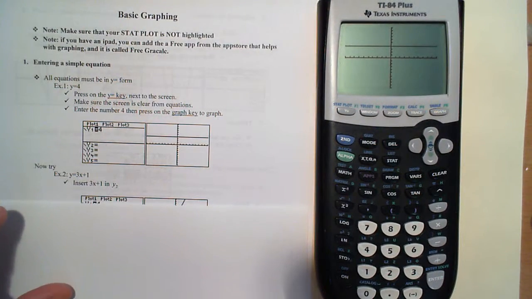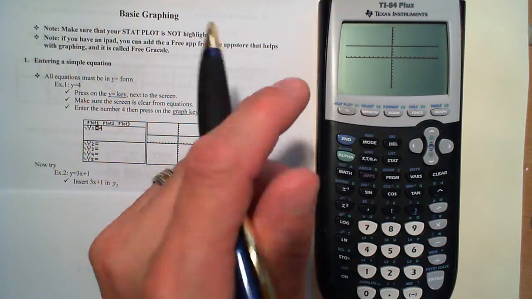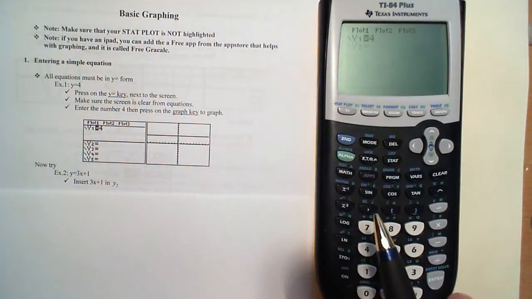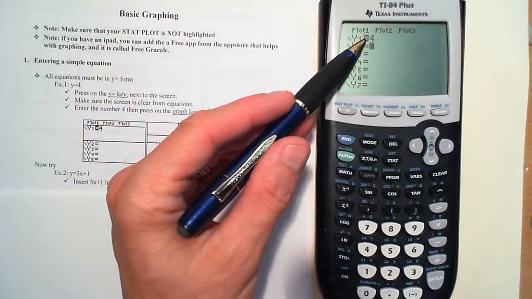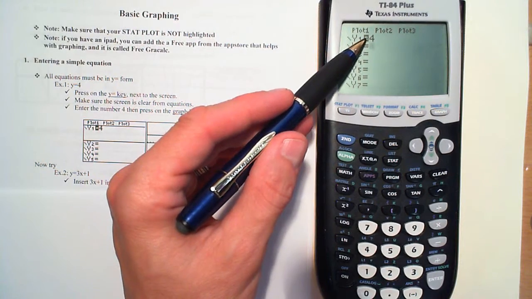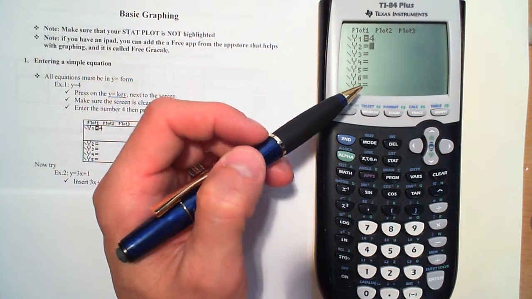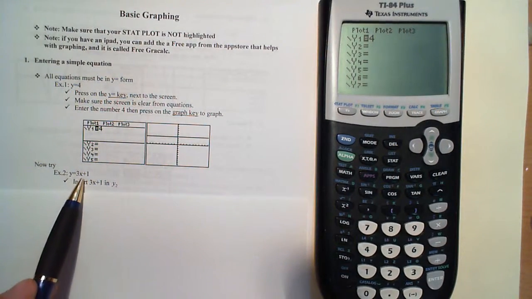The next example is I'm going to graph this in the y2 section. So again, hit y equals. I'm going to arrow it down. And if you notice, this equal sign is highlighted. It's in dark. That means that whatever is highlighted here will be graphing on the screen. So for y2, I'm going to graph the equation 3x plus 1.